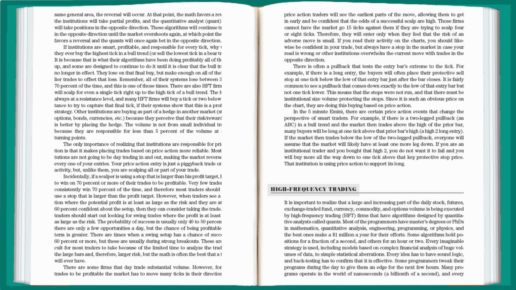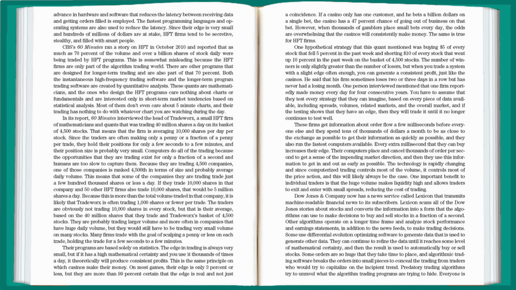Some programmers tweak their programs during the day to give them an edge for the next few hours. Many programs operate in the world of nanoseconds, a billionth of a second, and every advance in hardware and software that reduces the latency between receiving data and getting orders filled is employed. The fastest programming languages and operating systems are also used to reduce the latency. Since their edge is very small and hundreds of millions of dollars are at stake, HFT firms tend to be secretive, stealthy, and filled with smart people.